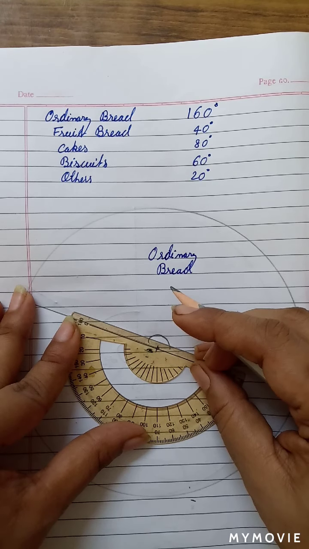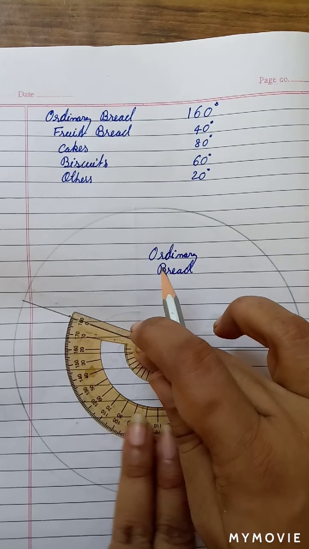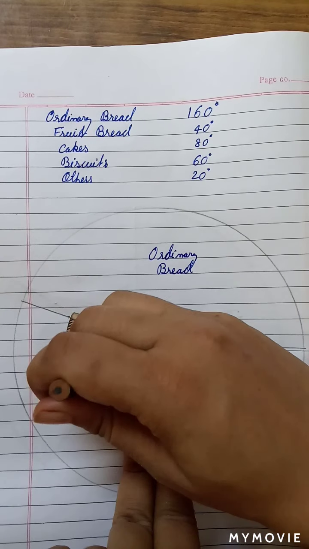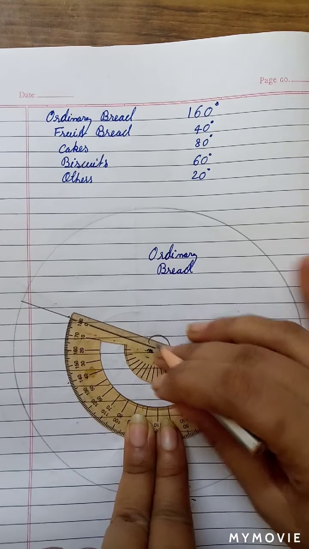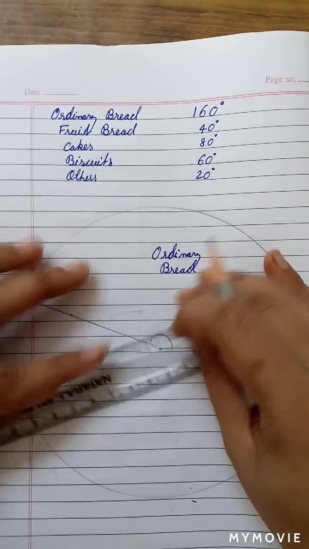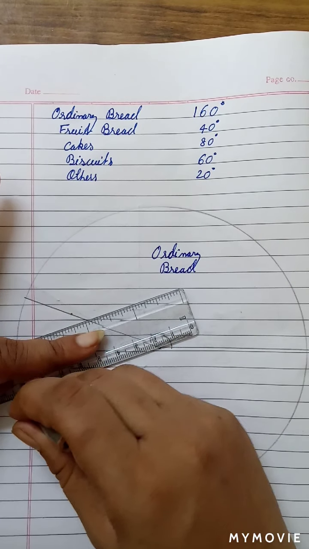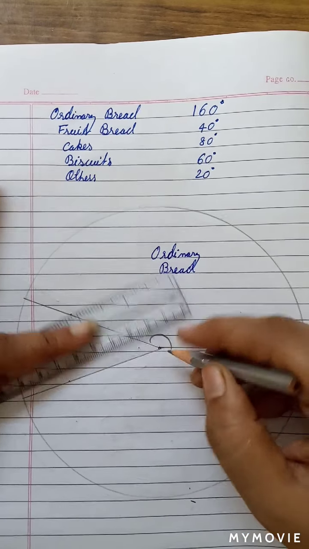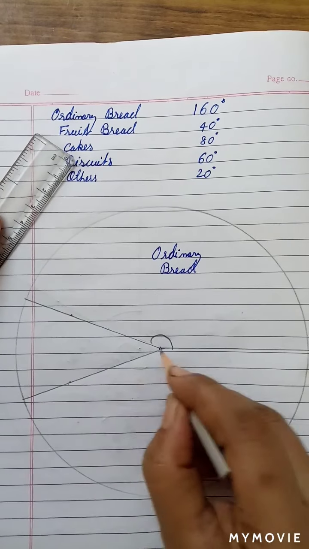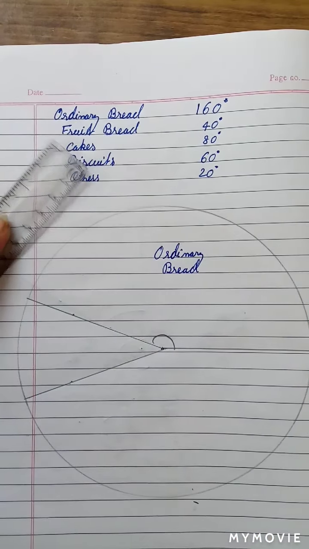Place it gently, and we know the central angle for the fruit bread is 40 degrees. So let's mark it here, and let's join them. We have joined these two points and extended this one.